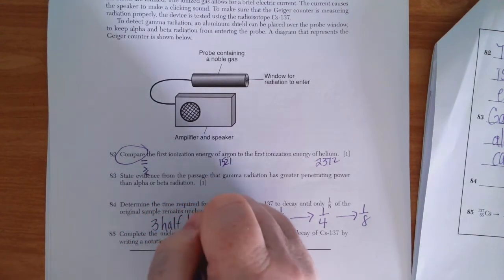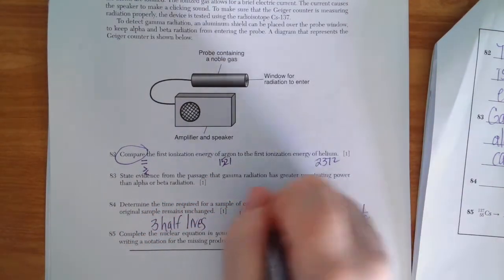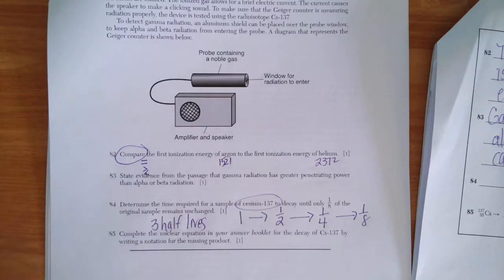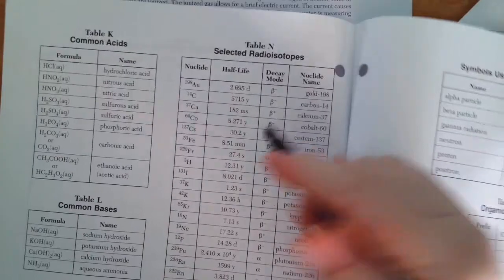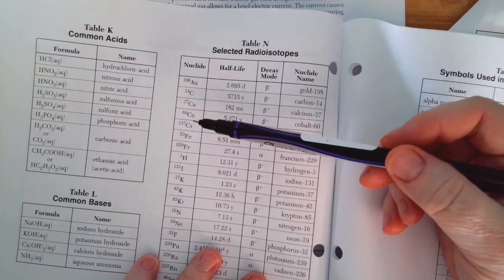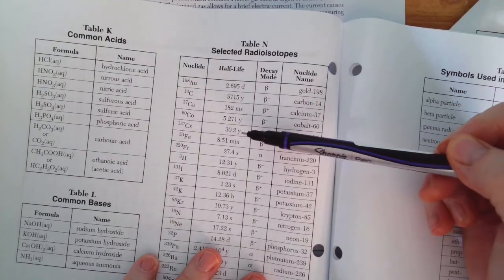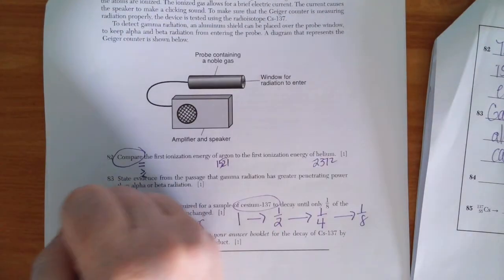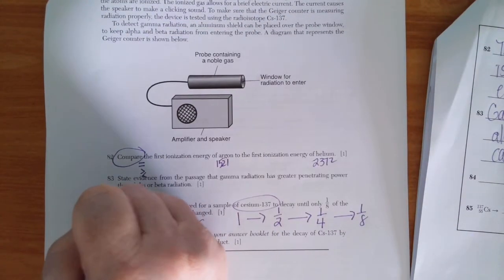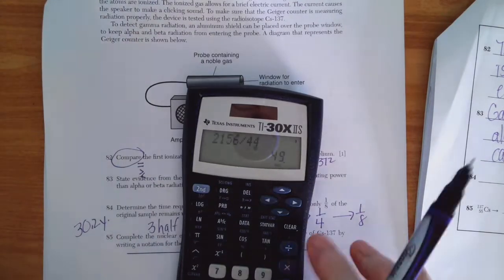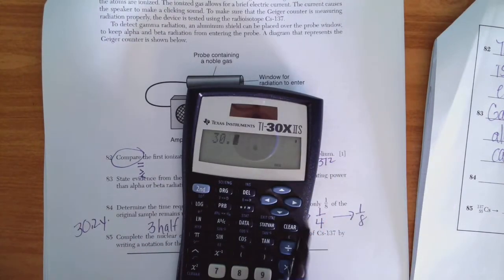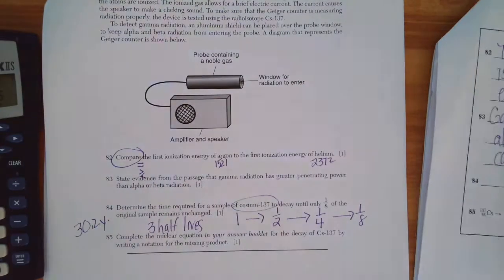So what I need to know is how long is the half-life of cesium-137. So let's look at table N, and let's find cesium-137. Its half-life is 30.2 years. So 1 half-life is 30.2 years, but we had 3 half-lives, right? So 30.2 times 3, 90.6.